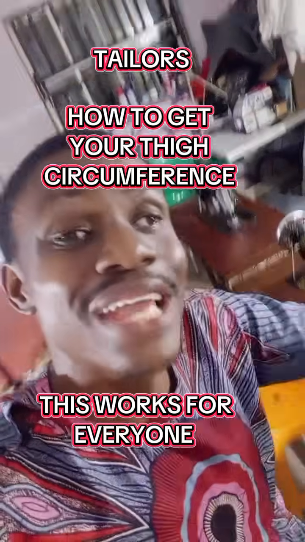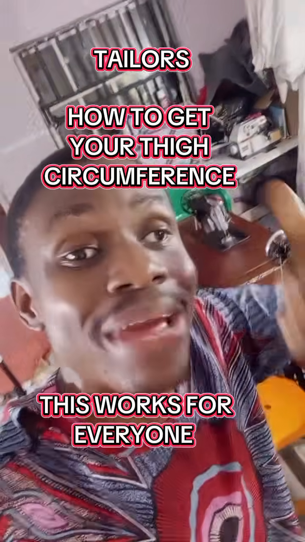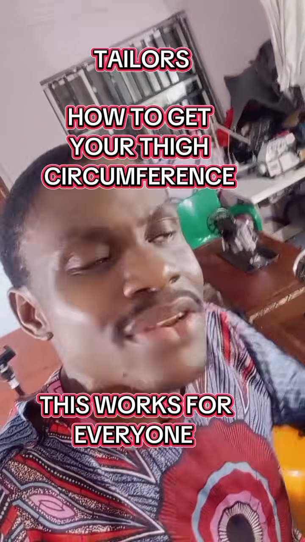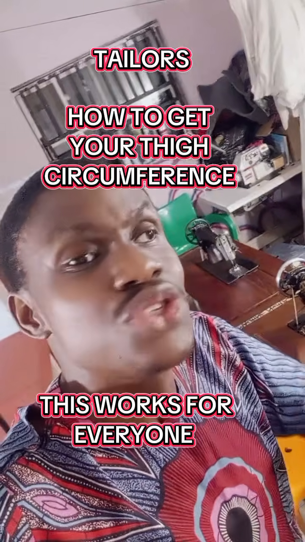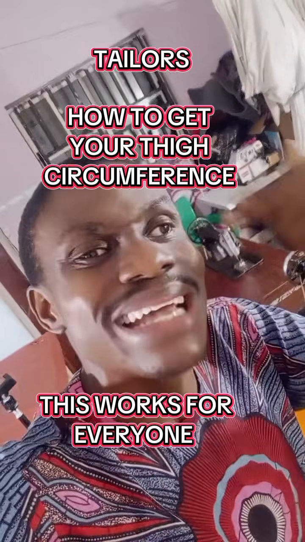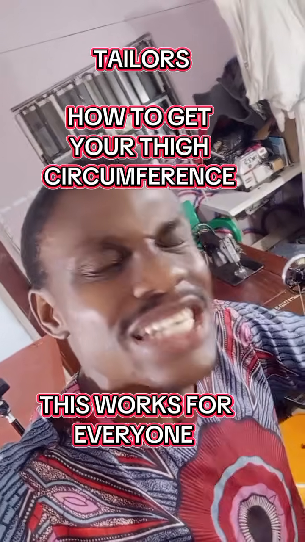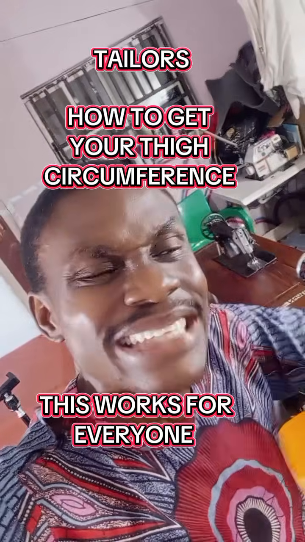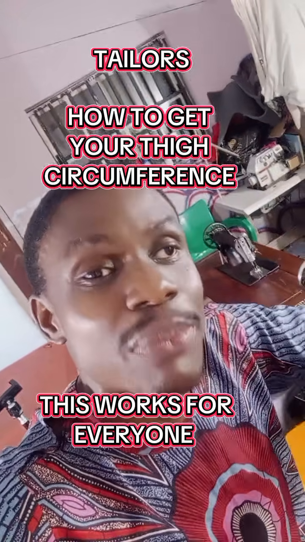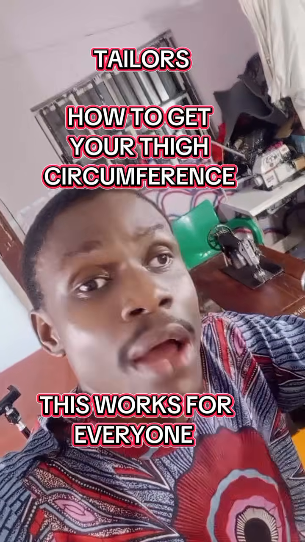Now hear me out. If you're a tailor, a fashion designer, and you make trousers, pants, I want you to hear me out because I don't want you to cry. Sometimes you notice that whenever people give you their measurements, the measurements are not complete. Let's say you want to make a trouser for that person, and there are some measurements which are not there. So in this particular video, I'm going to teach you how to get those measurements which are not there.